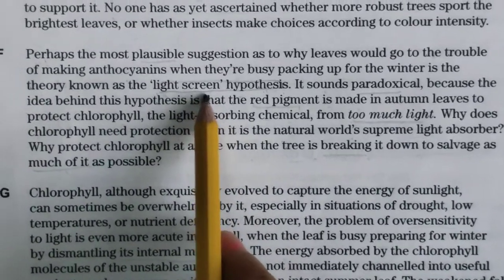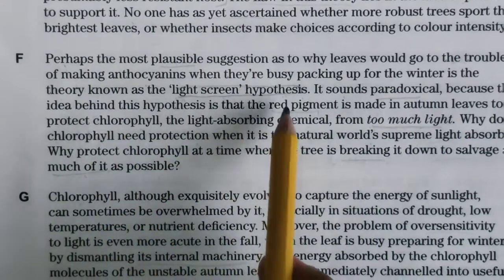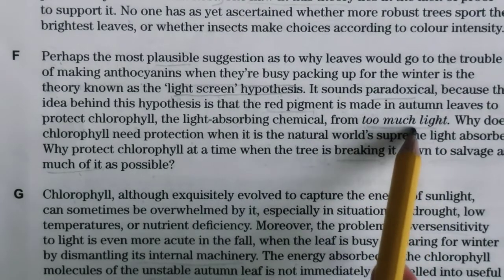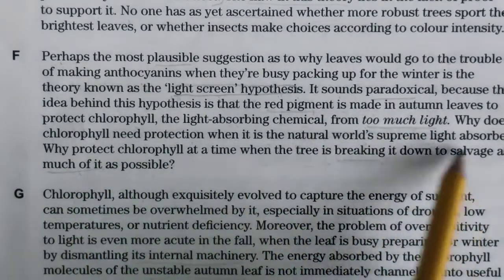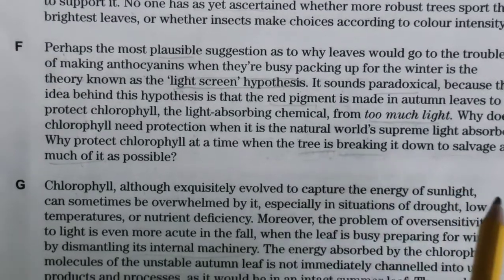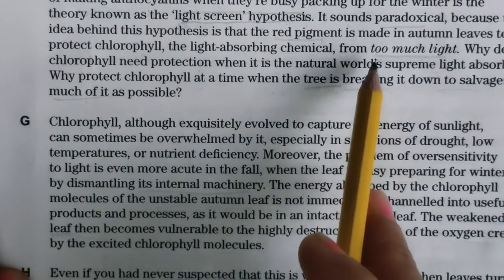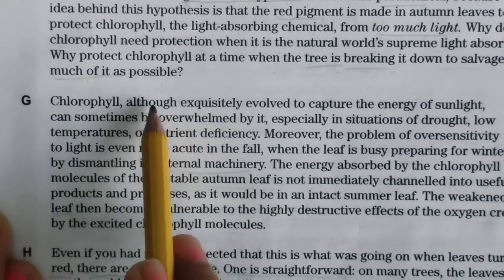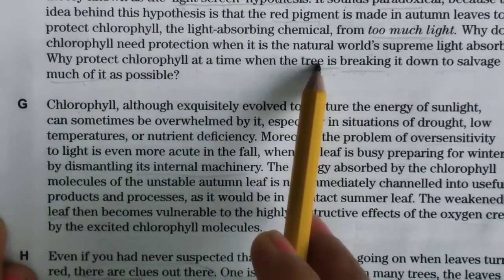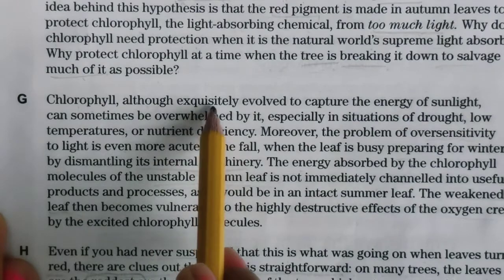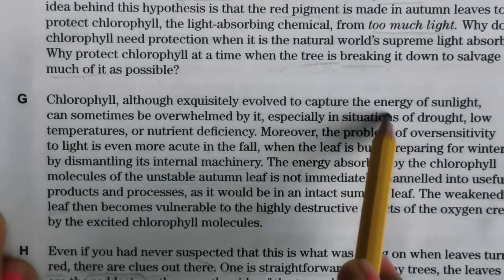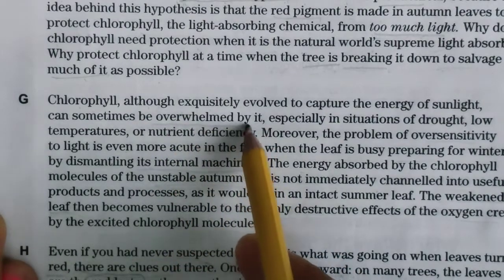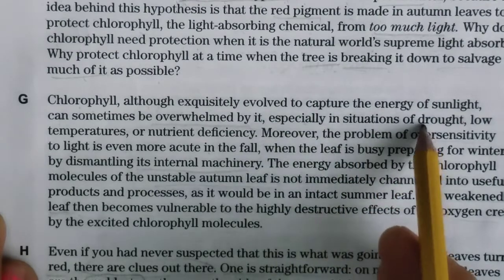This is the light screen. The idea is that red pigment is made in autumn leaves to protect chlorophyll from too much light. Why does chlorophyll need protection? When the tree is breaking it down. But where is it written, from too much light facing? Here I am not getting the answer, so we can read further. Chlorophyll, although evolved to capture the energy of sunlight, can sometimes be overwhelmed by it, especially in situations of drought.